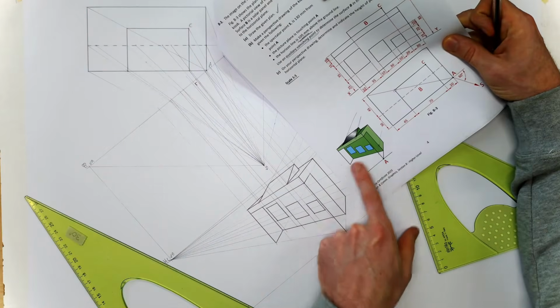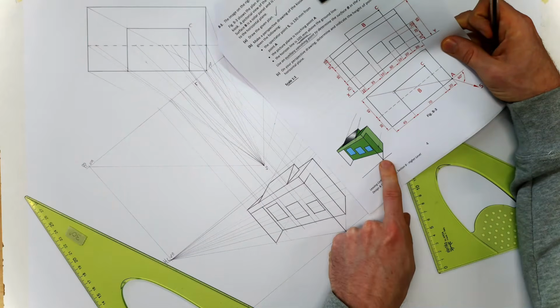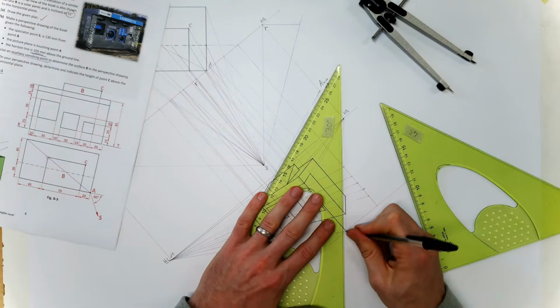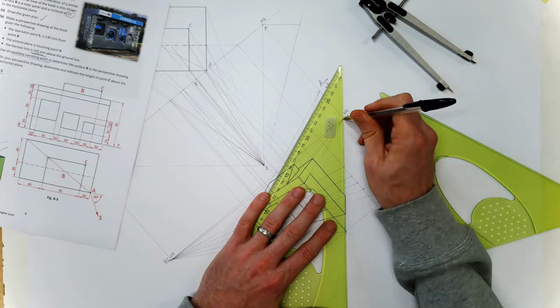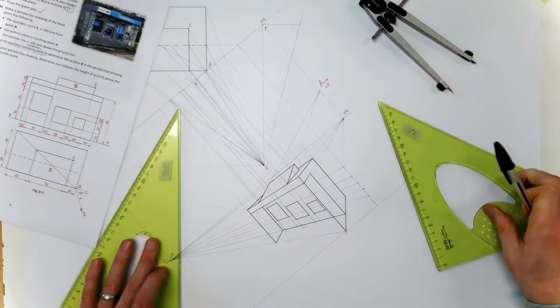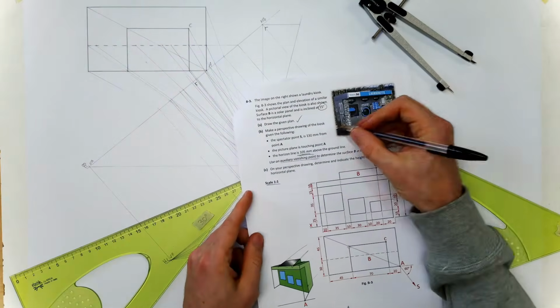Windows in. Oh, we forgot this line here. I'll put that in heavy also. It's like a frame. So that is part B completed.